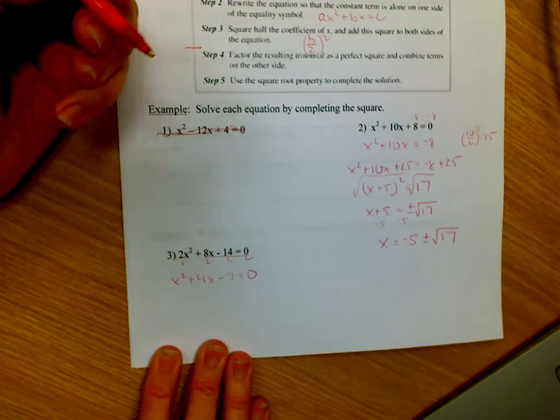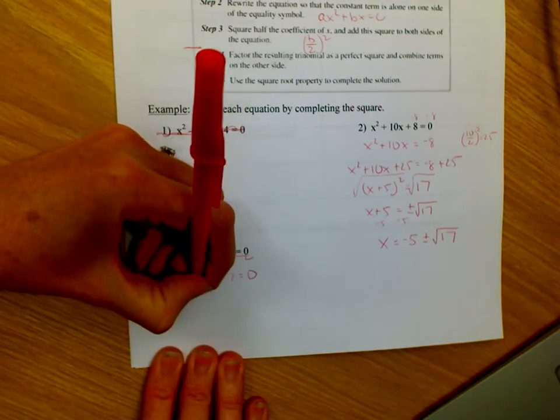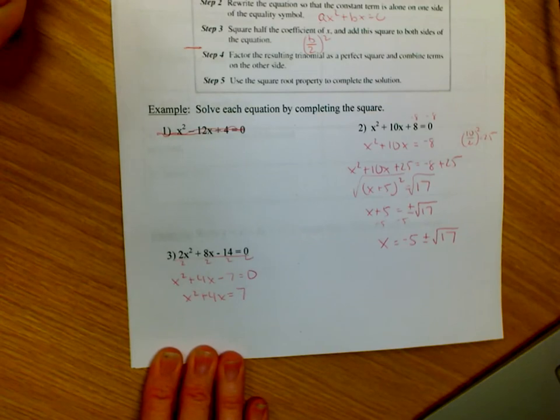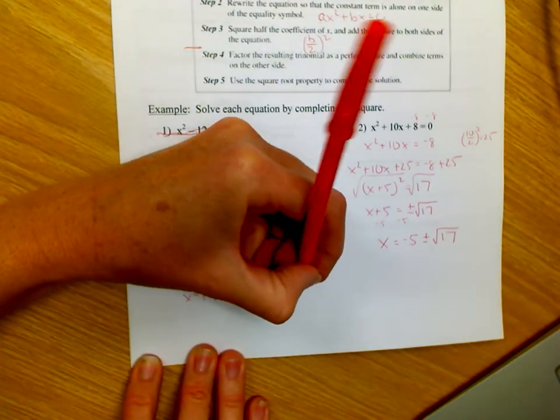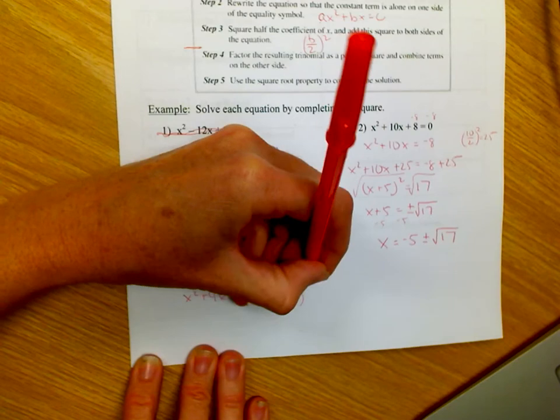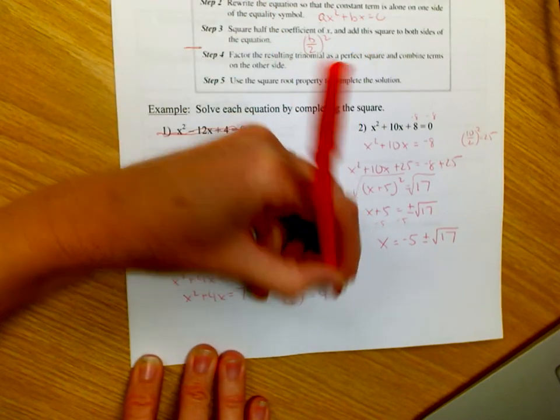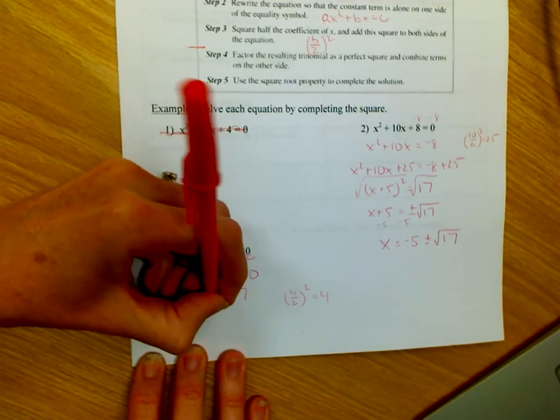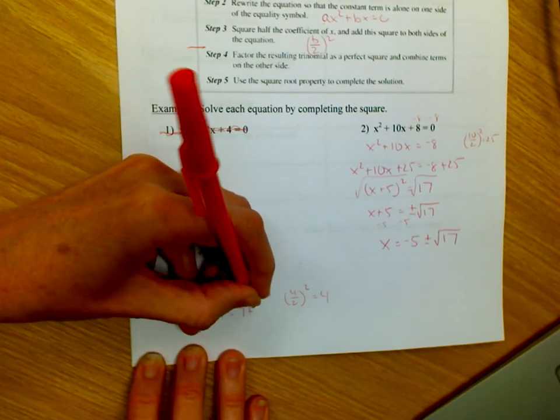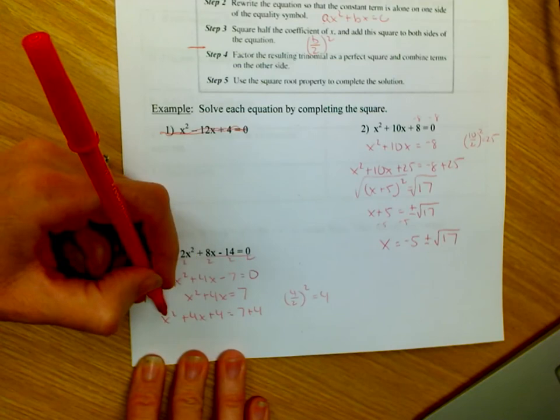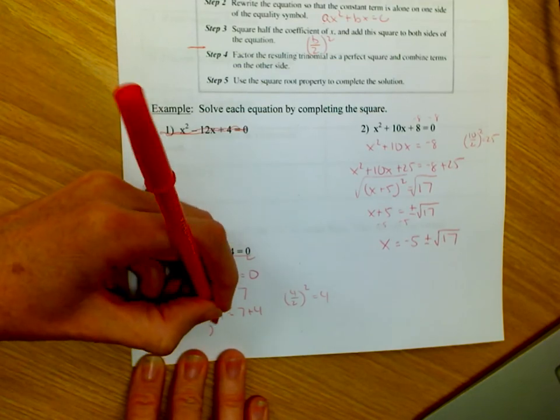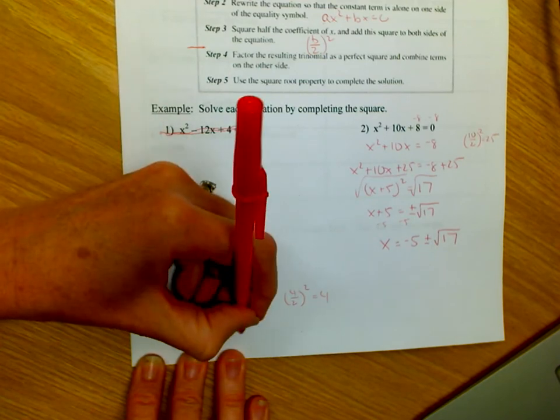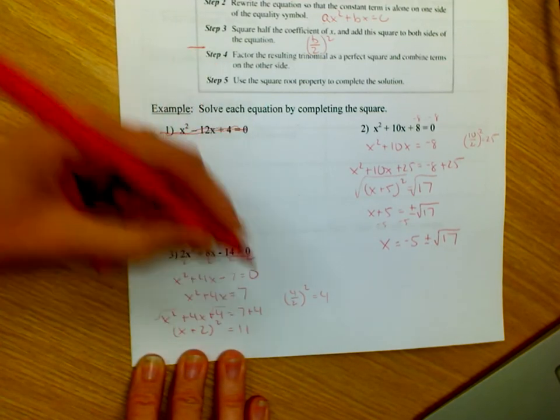The first thing I'm going to do after that is move c to the other side. So I did that by adding 7. Next, I will find b divided by 2 squared, which in this problem ends up being 4. And I'm going to add that to both sides of my problem. This is now a perfect square trinomial, which can be factored down to x plus 2 squared. Over here, I now have 11.